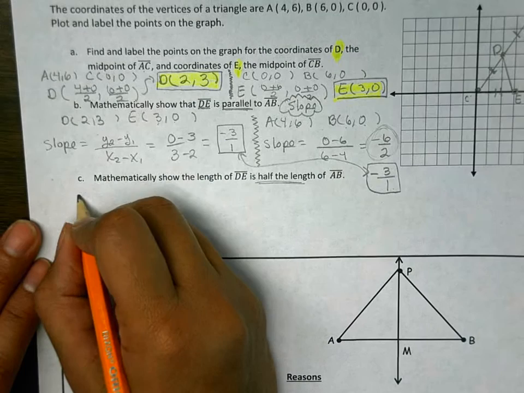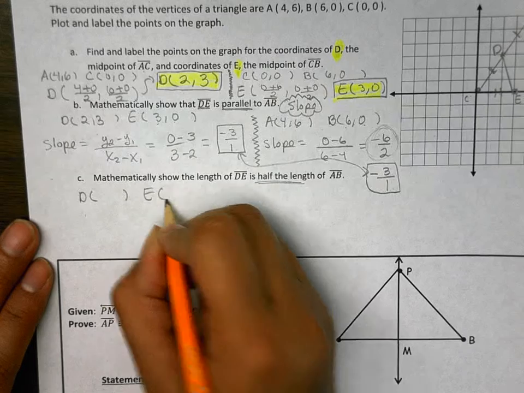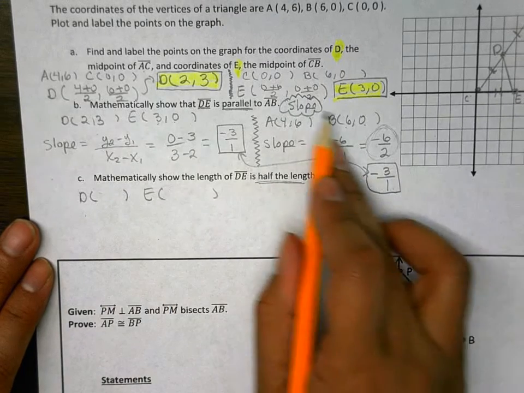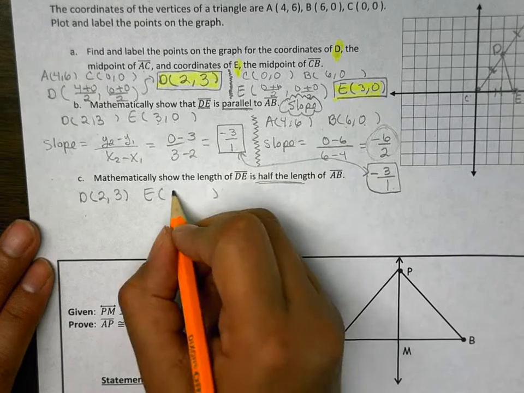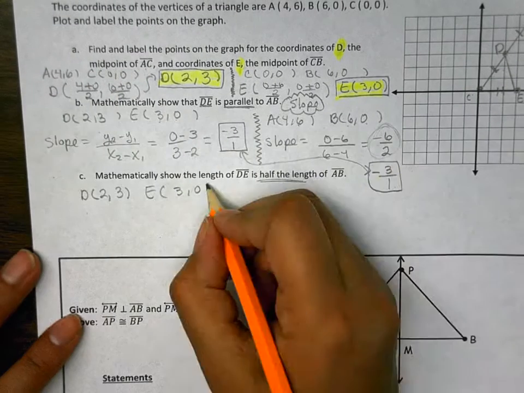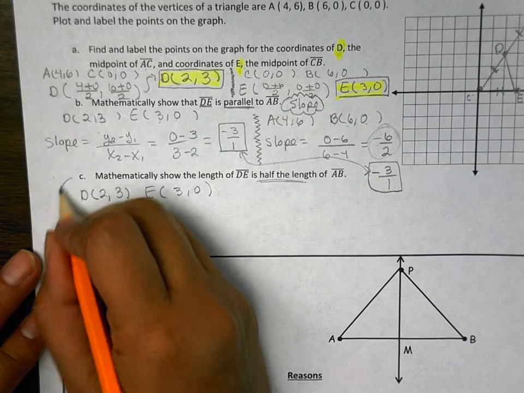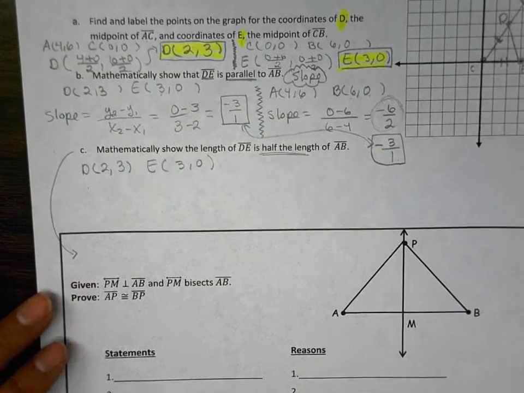Okay. So we're going to find DE, or the length of DE. So I label D and I label E. And what is D? (2, 3). And what is E? (3, 0). And I've run out of room, so I'm going to put it down here. Do you guys remember the distance formula?